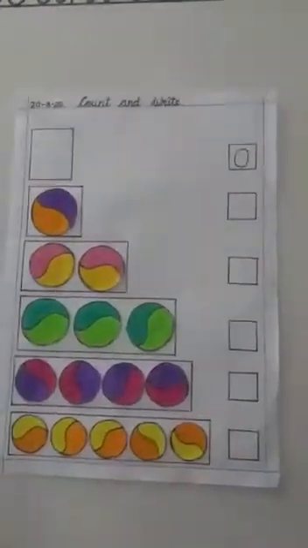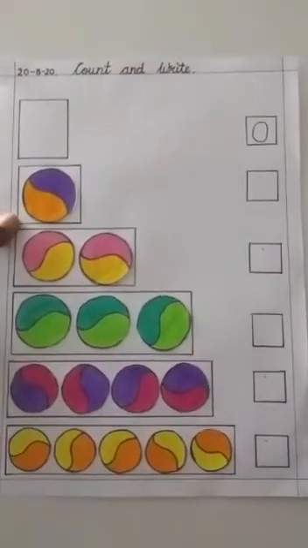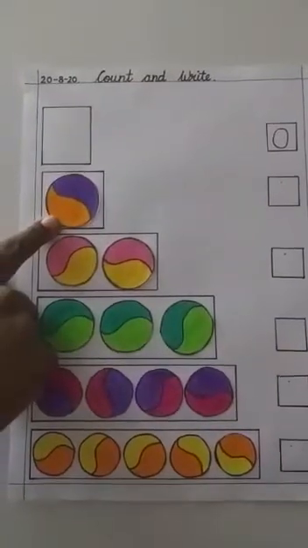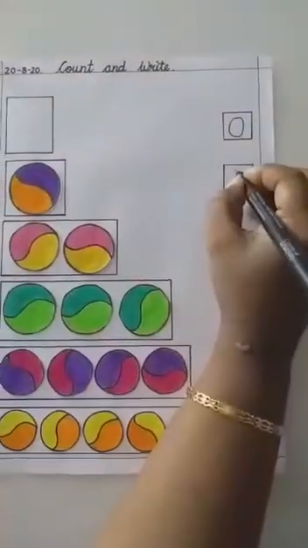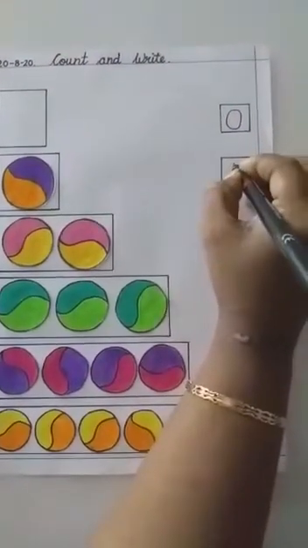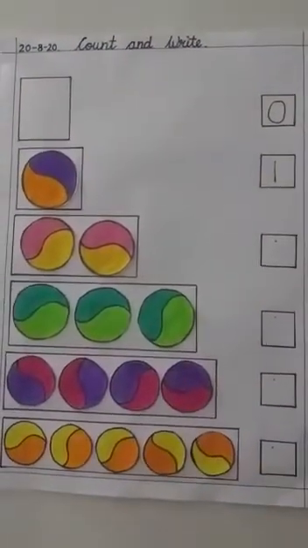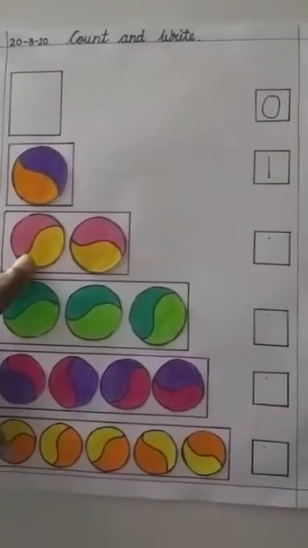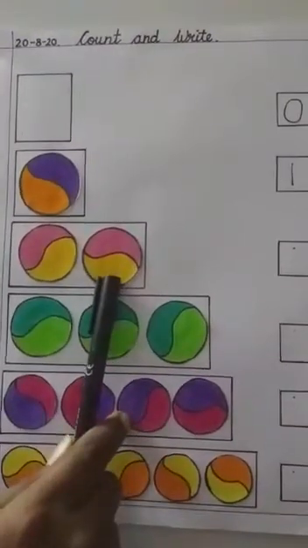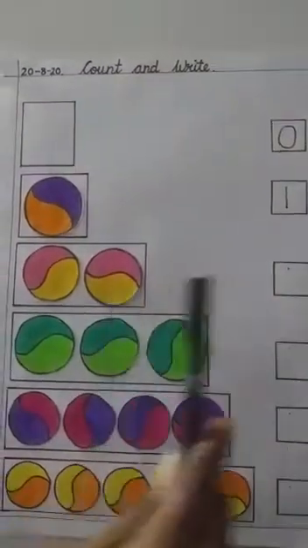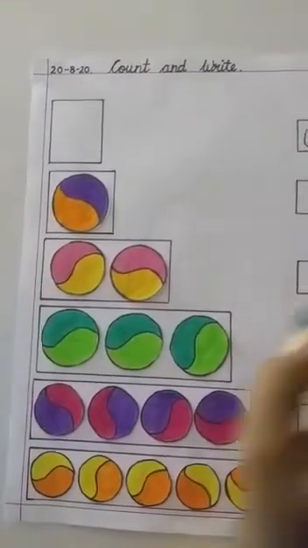Okay. Now let's go to the next box, children. In this next box, I have only one ball here. How many balls? Only one ball. So what number will you write here? You will write 1. Number 1. 1 was very easy, isn't it? Just a standing line. Now let's go to the next box. Count the balls here, children. We have 1 ball here and 2 balls here. So 1, 2. So what number do we write in the box here? We will write number 2.